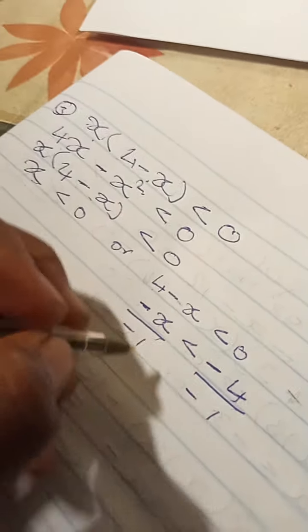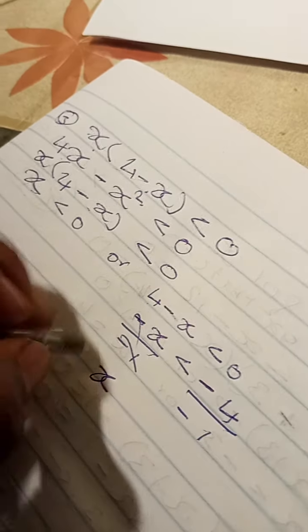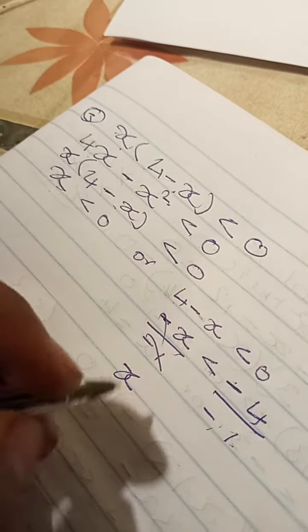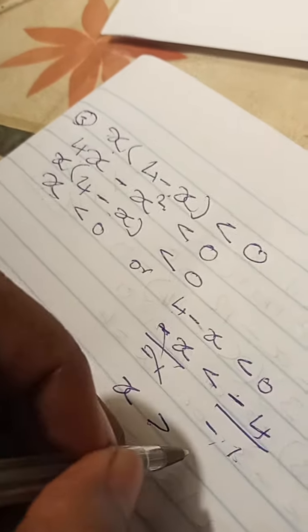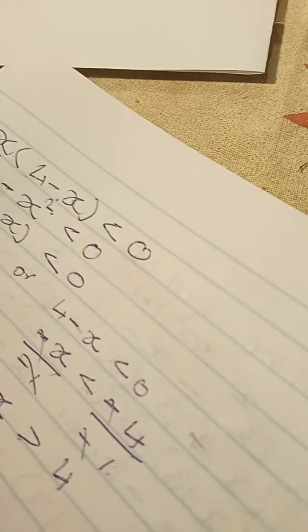We divide by a negative 1, so this will cancel this. We have x. Because we have divided by a negative number, the sign is going to change to greater than. A negative is going to cancel a negative, and we have a 4. That's our solution for x. Then number 4.